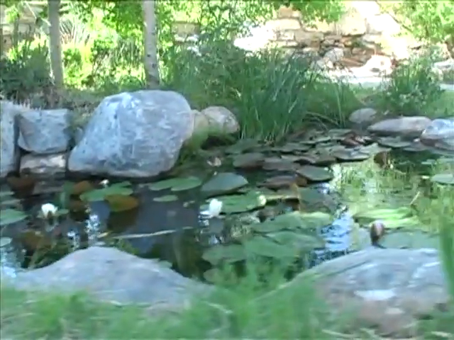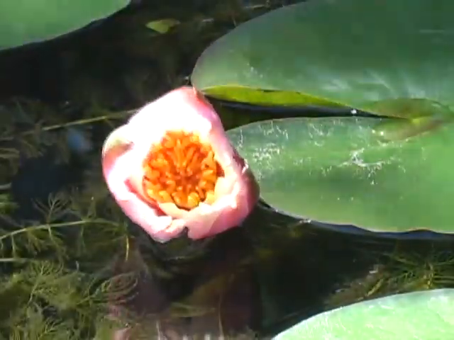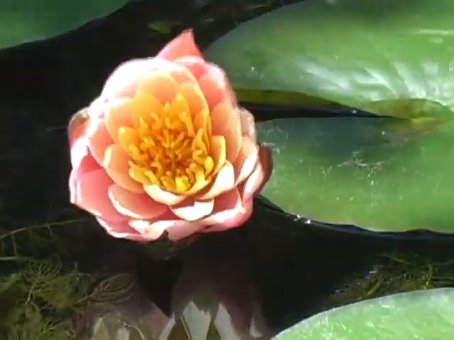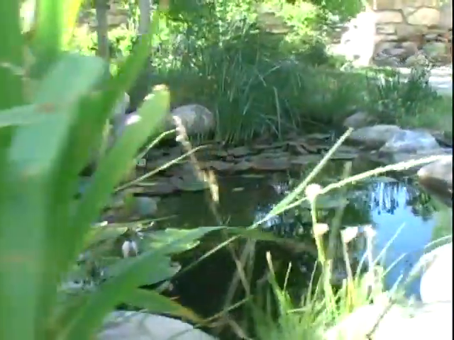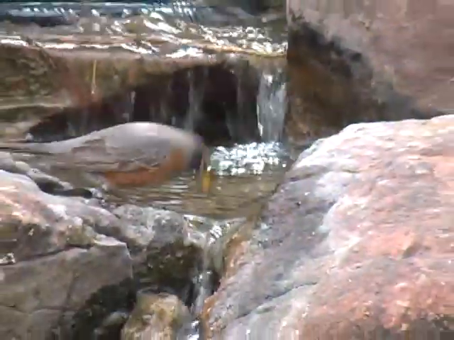Water is the most dynamic element you can add to your landscape. It's soothing, tranquil, and ever-changing with the seasons. The sights and sounds of nature create an inviting outdoor space where you can attract wildlife, relax, and learn about nature, up close and personal.